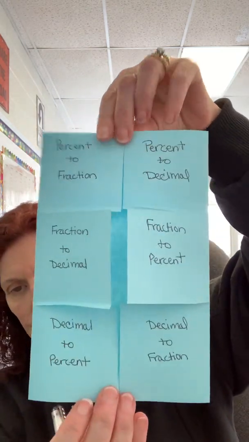Your right-hand side, I'm going to write percent to decimal. Fraction to percent. And then decimal to fraction. So your foldable should look like this on the outside. Now on the inside, here's what we are going to do.